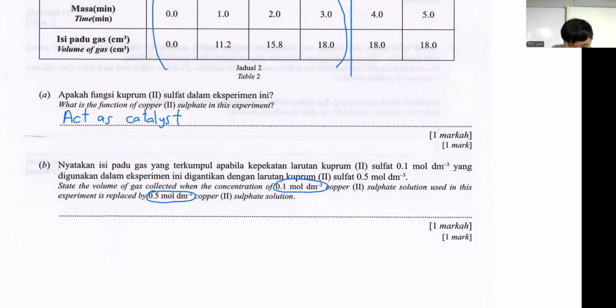So the answer is still 18 cm cube. Maybe some people get confused here. Some people might write 90, which is wrong. Unless the question changes, not copper sulfate, but hydrochloric acid, then you might have to write 90.